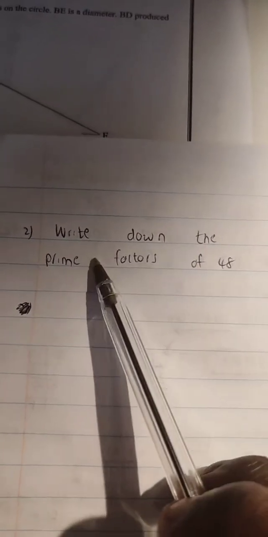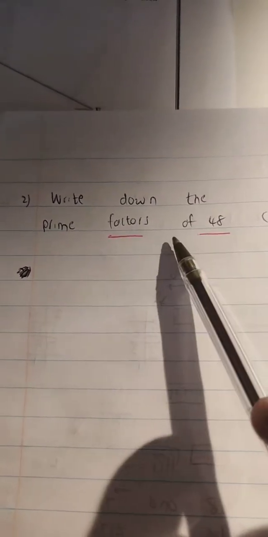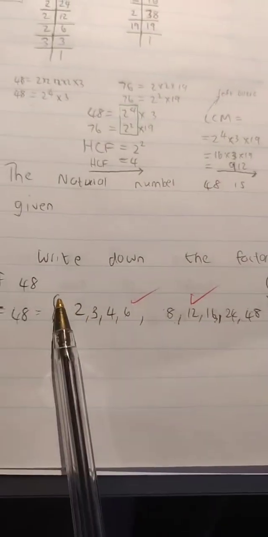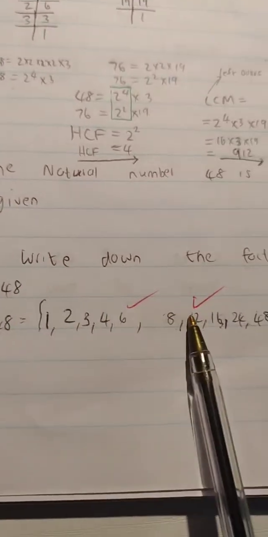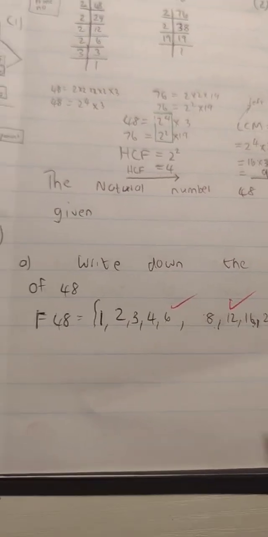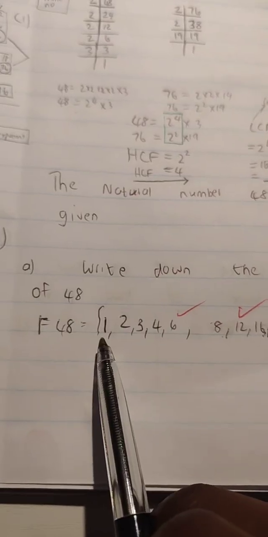Let's turn over the page. Now they are saying, write down the prime factors of 48. Okay. This question is easy to answer, knowing that I've answered first how to find the factors of 48. Remember, they are saying write down the prime factors. All they are simply saying to me is come here where you wrote down all the factors and identify the numbers that are prime. So is 1 a prime number?